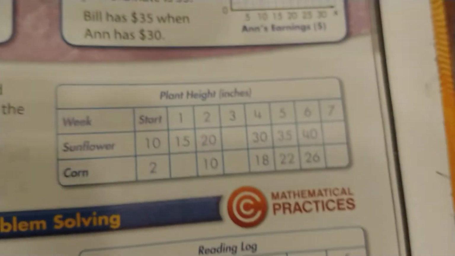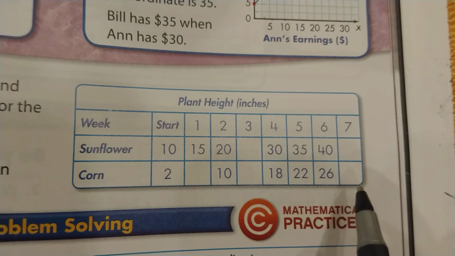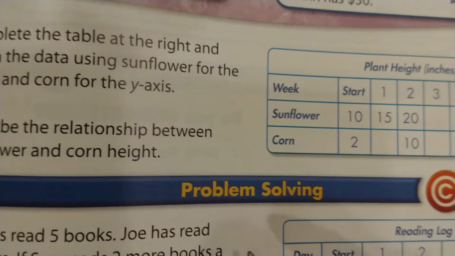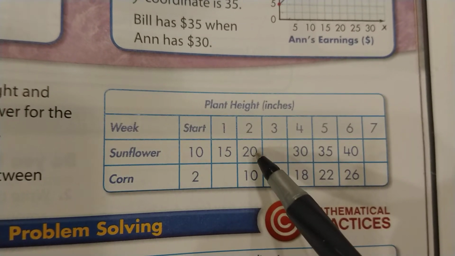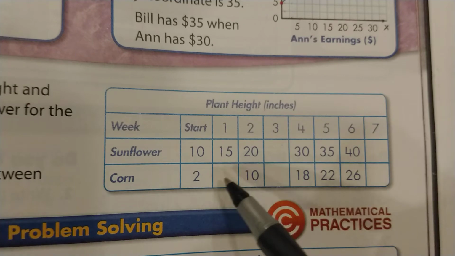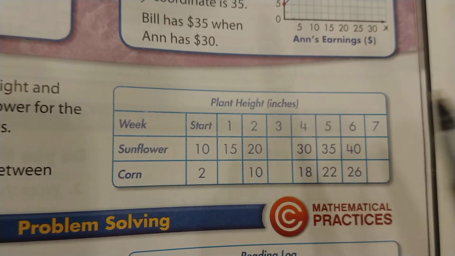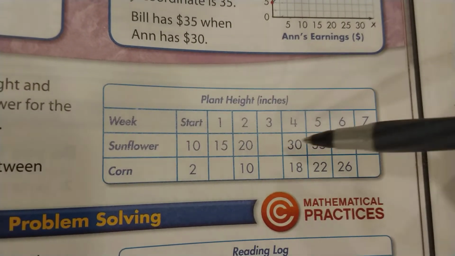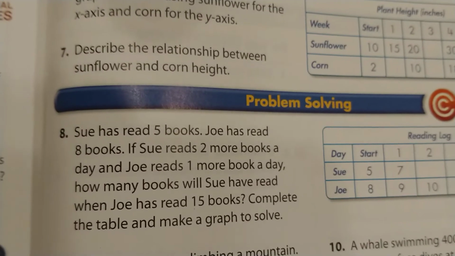All right, so back to this one with the sunflower and the corn. Sunflowers were going up by 5. Corn was going up by 4. It says, describe the relationship between sunflower and corn height. Well, every single week, the sunflower is going to grow 1 more inch than the corn because this one's growing at 4, and this one's growing at 5. So it's going to get more and more spread apart as you keep doing this little experiment. Easy cheesy, easy cheesy.